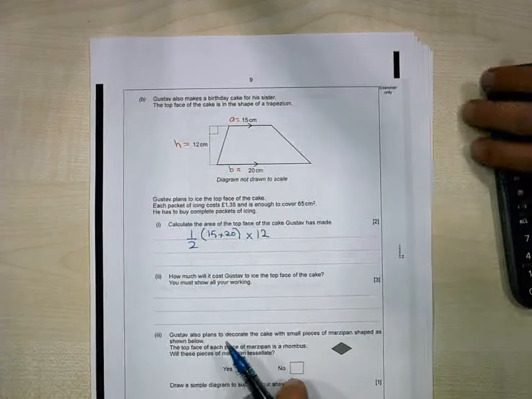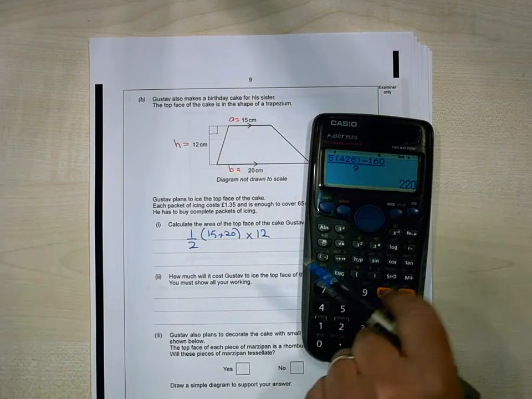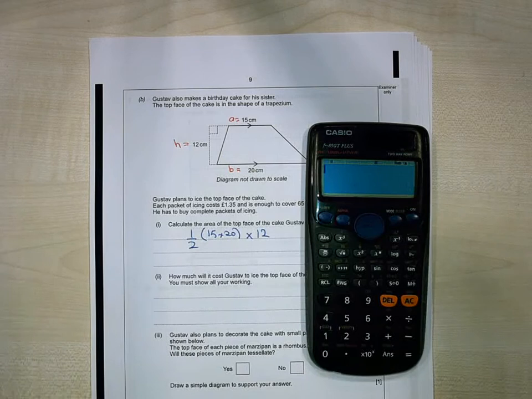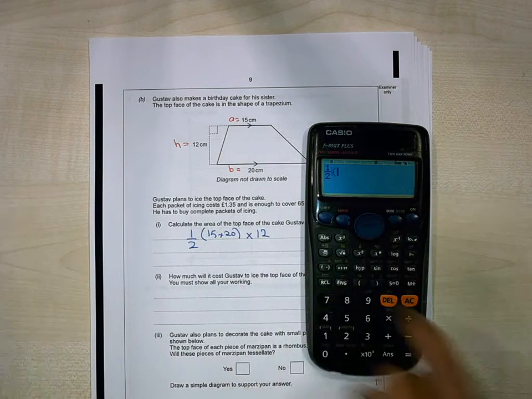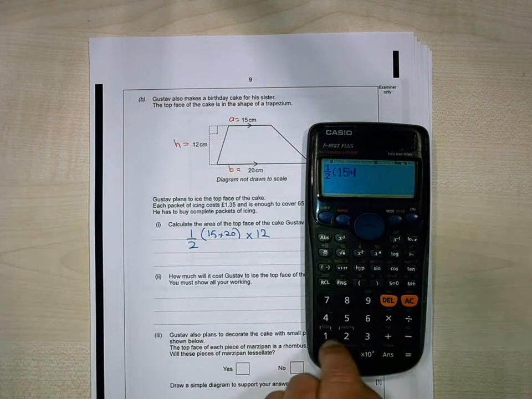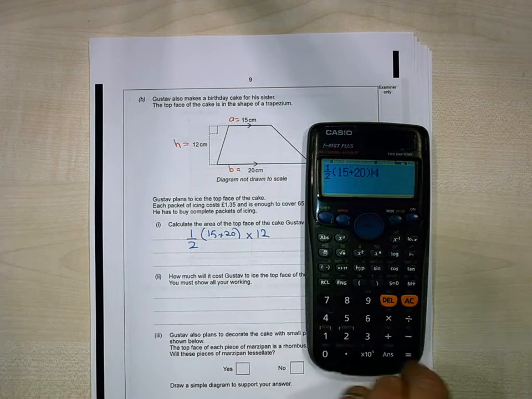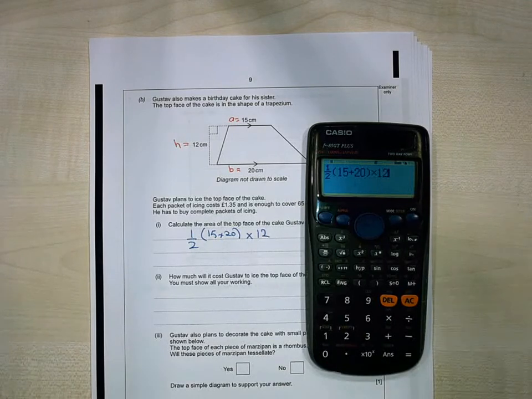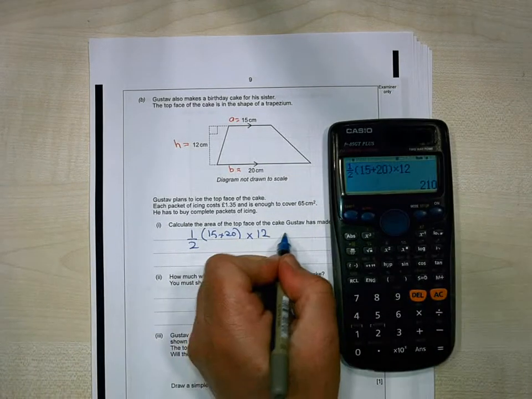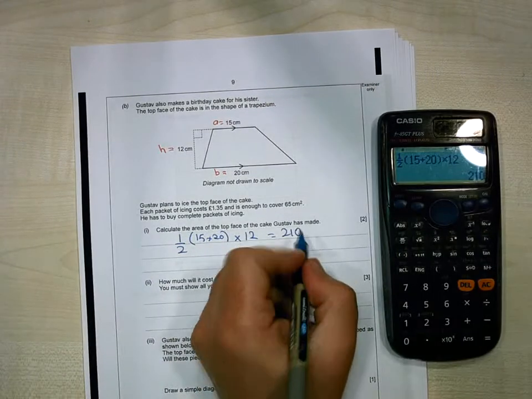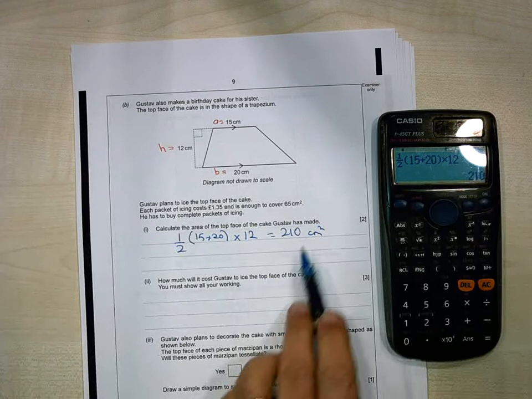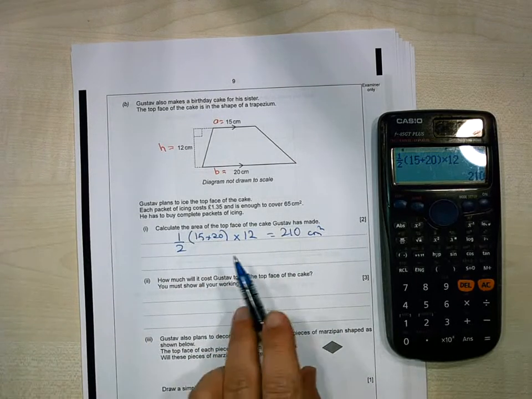So back to my calculator. Amazing thing that it is, I can type that in exactly as it's written. So fraction button, half, open bracket, 15 add 20 close bracket, times, which is the only bit we've got to include, 12. Press equals, and we get 210. And that's an area, so the units of that are centimetres squared. There's no marks for that because they're not asking you to put it in, but it's worth doing.